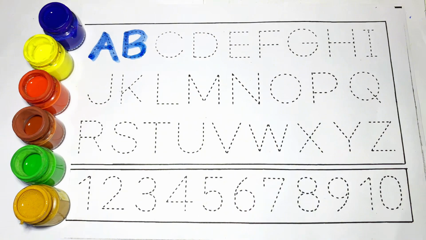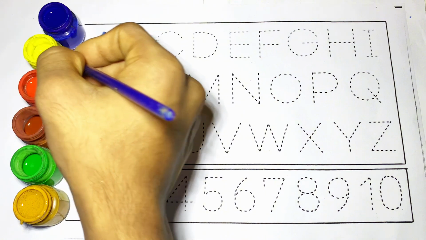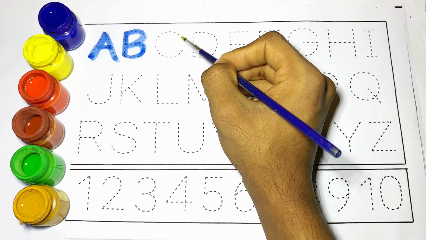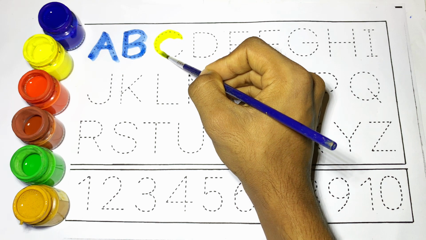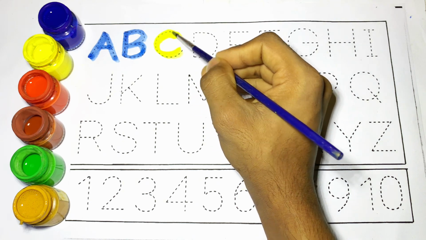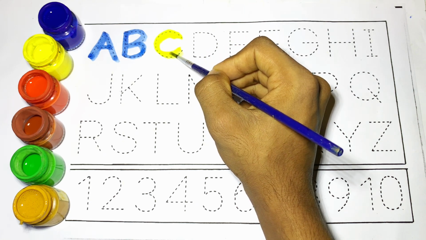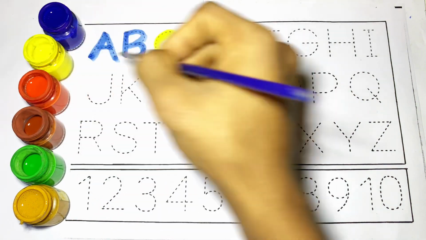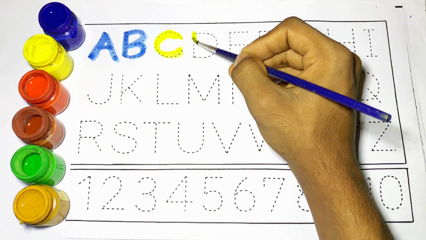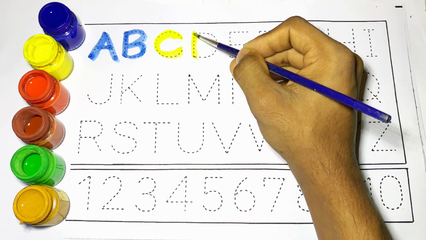Kids, now draw C. C for cat, C for car. The alphabets of C. And use yellow color. Kids, again use yellow color and draw D. D for dog, D for doll.